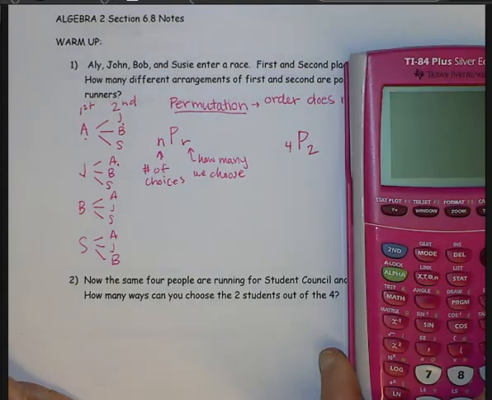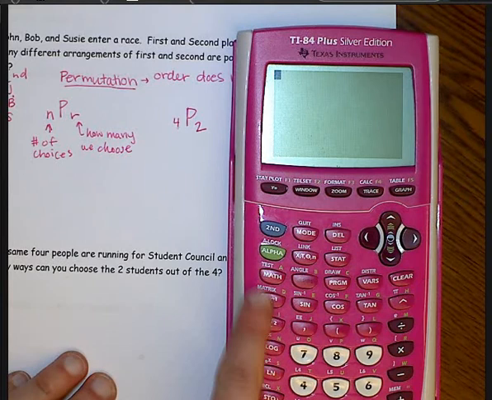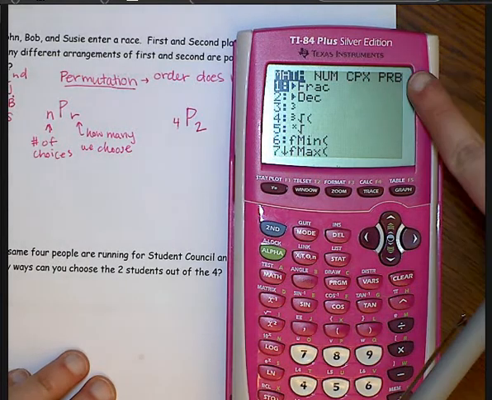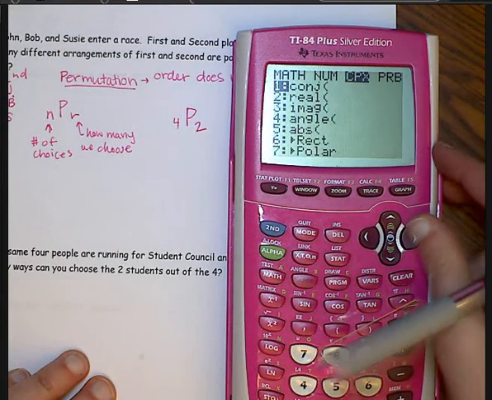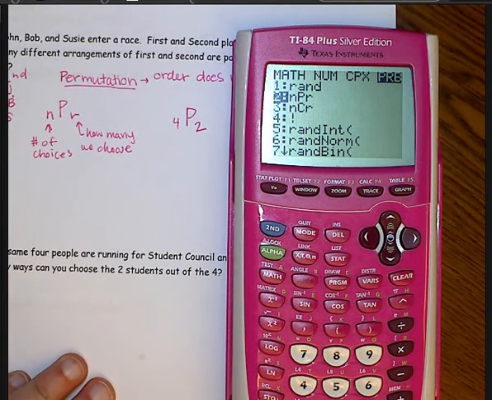Now, on your calculator, we're going to calculate this by going to Math. So you're hitting the button that just says Math, going all the way to the right to PRB for probability, and option number 2, you see it says nPr. That's how we're going to put it in, but we need to put in that 4 in front and the 2 behind, like we have it written here.